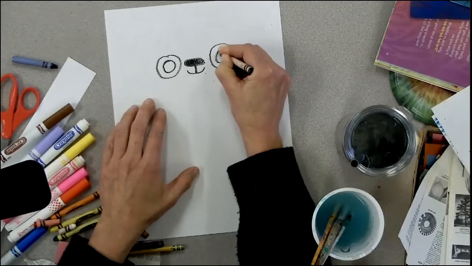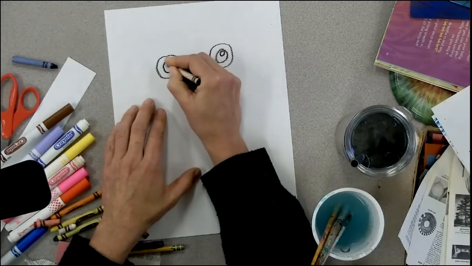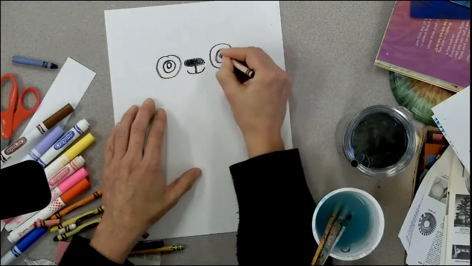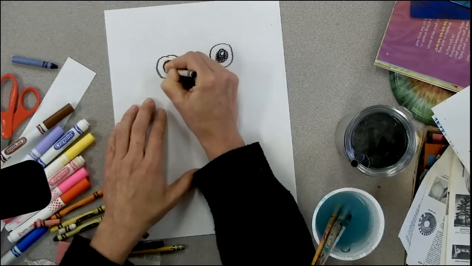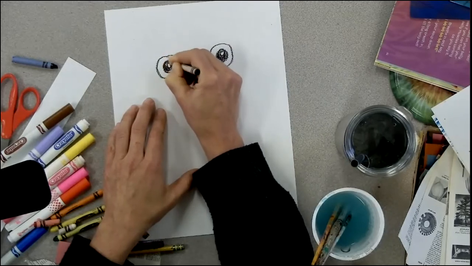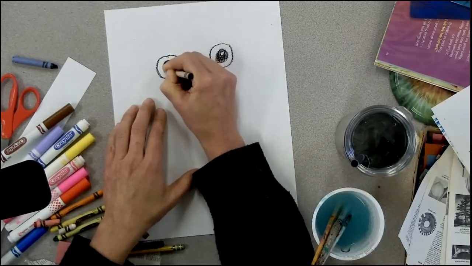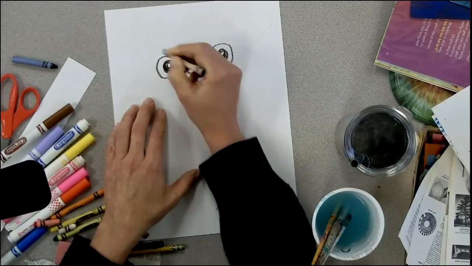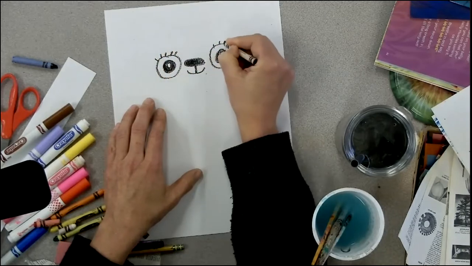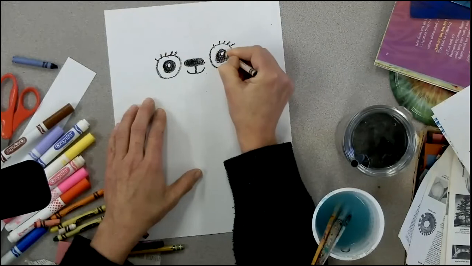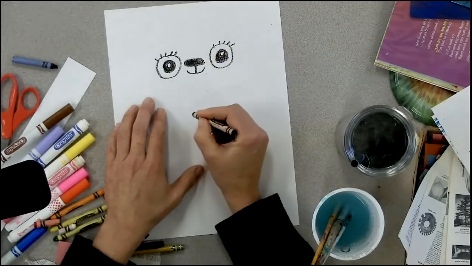I'm going to put a little glimmer circle in each of my eyeballs, just like that. And now I'm going to color the pupil in like that. So there's my cat's eyes so far. Now you can decide if you want to put eyelashes on. I'm going to do that or not. All right, so there's my cat's eyes.